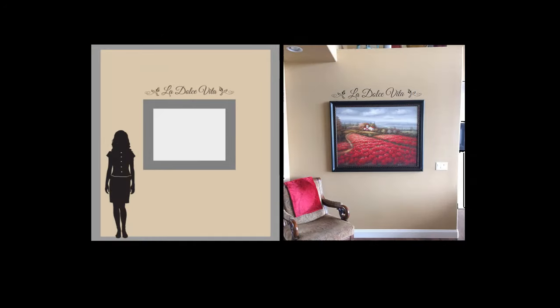Alright, so here we have it side by side. On the left, the virtual version of our design, and on the right, a photo of the vinyl actually applied to the wall, set to the dimensions that we designed in the Design Center. And as you can see, the impact that we see on the left in the virtual space is exactly the same as the impact we see in reality.